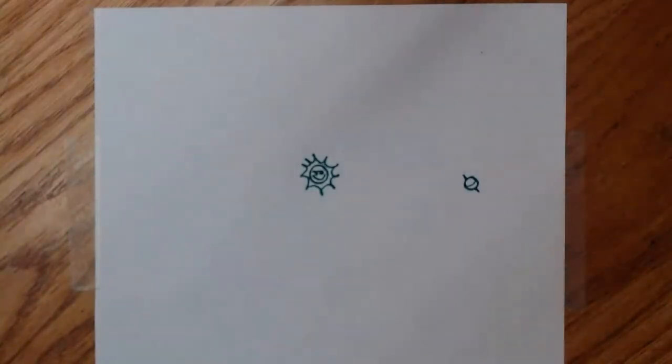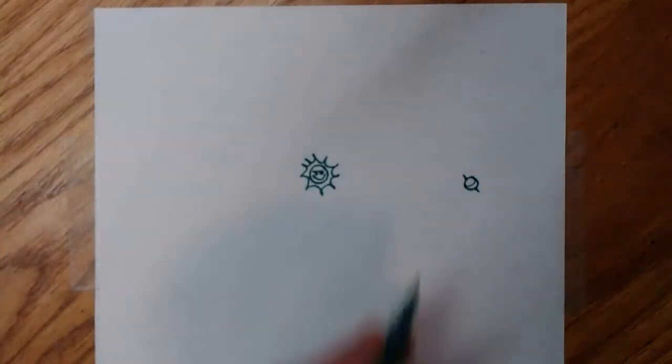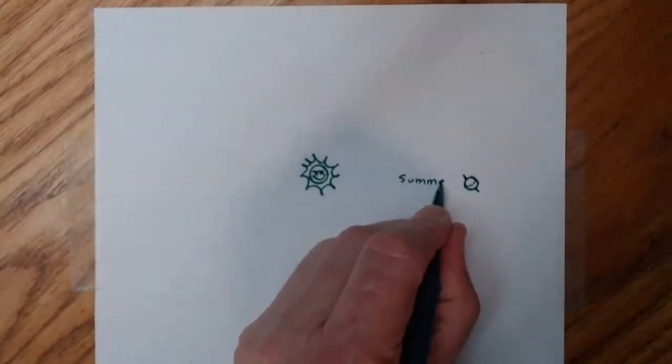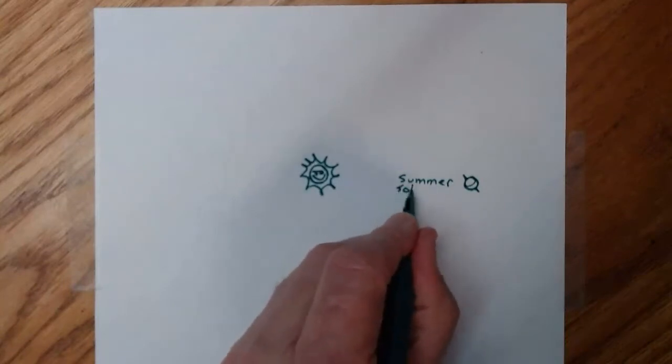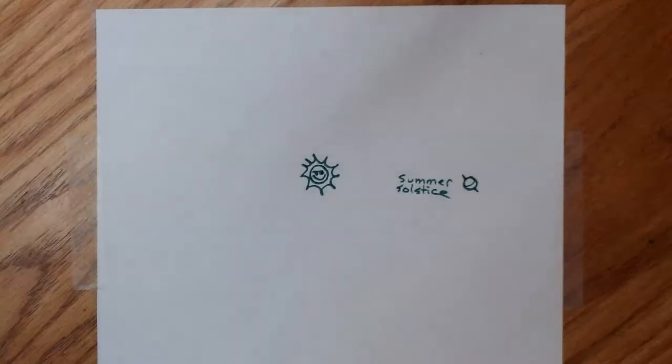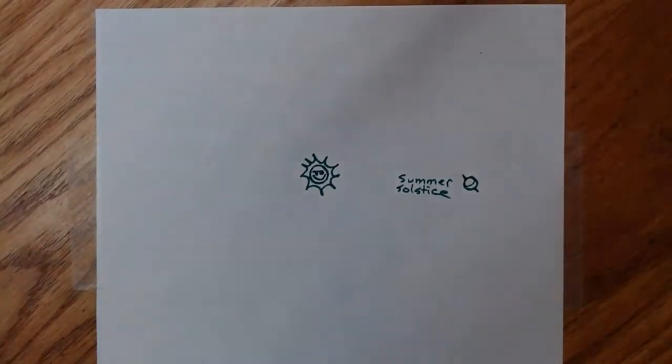Now, this particular position has a name. It's called the summer solstice. Okay, the summer solstice is the longest day of the year in the north, where the tilt is maximal toward the sun.